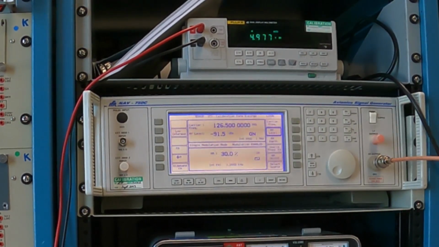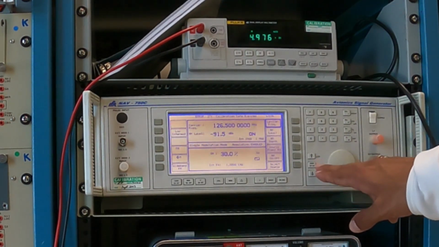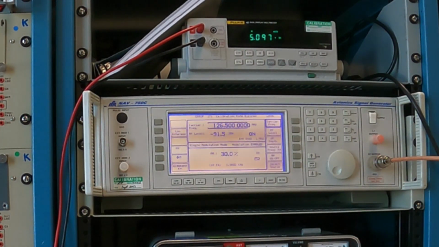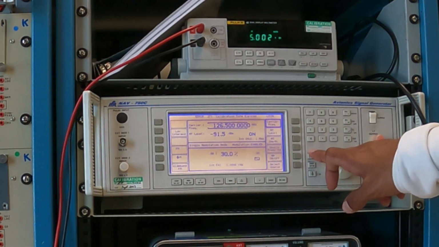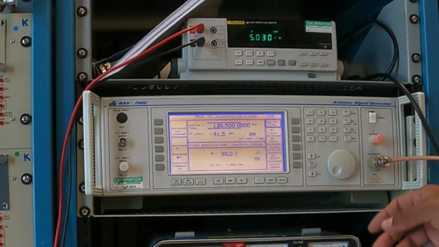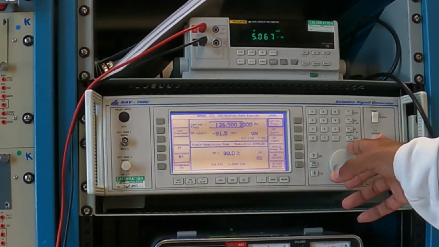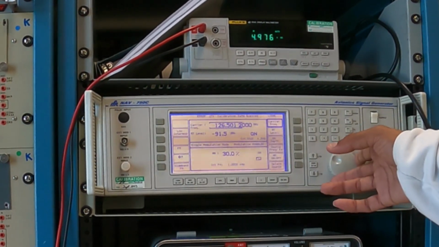Once you have set the RF level to negative 91.5 dB, select the carrier frequency and then press the knob button between the up and down arrows. This allows you to enable the carrier frequency with the dial. Now rotate the knob clockwise to vary the carrier frequency upwards until you read the reference voltage you found previously, 4.8 volts.